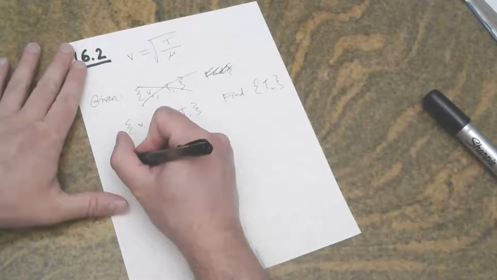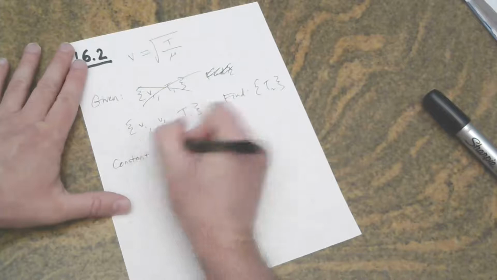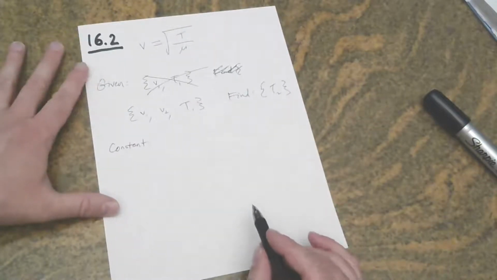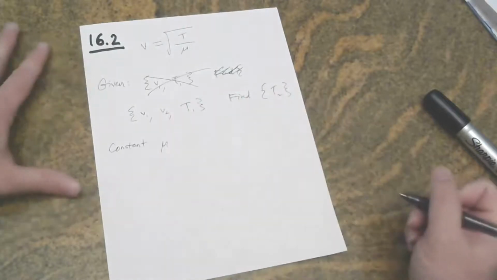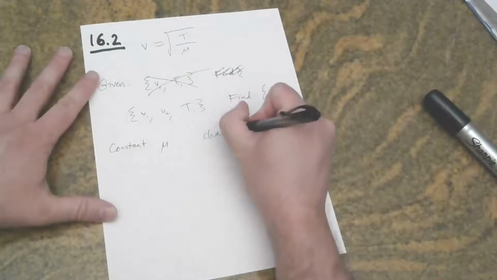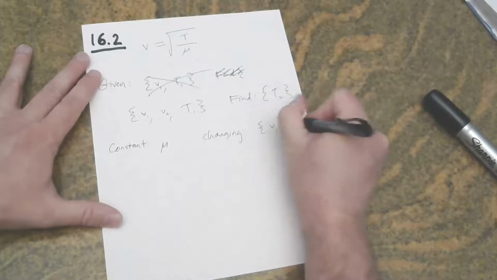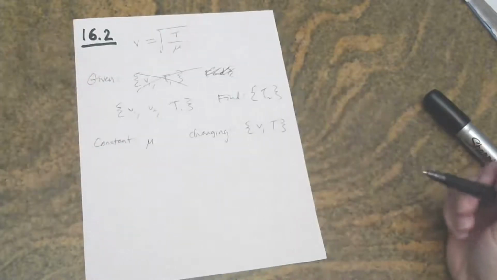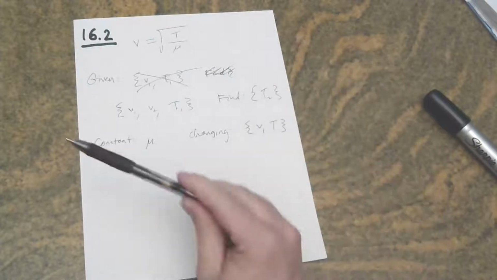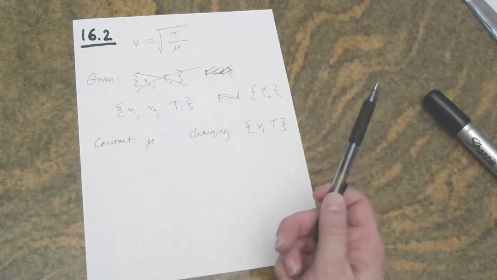First, write down any constant terms. And I don't usually write the word constant when I'm doing this, but I'm just demonstrating the method here. We know that the linear mass density doesn't change. And the terms which do change are the speed and the tension. So here is the technique. Rearrange this formula so that everything that doesn't change is on one side of the equation and everything that does change is on the other side of the equation.